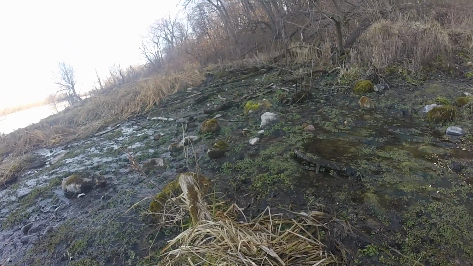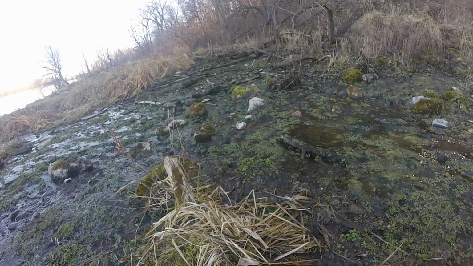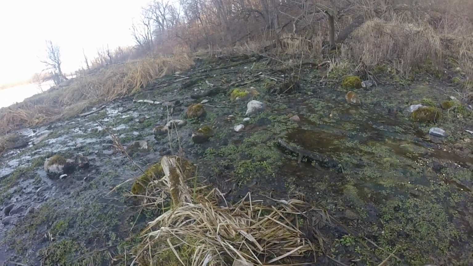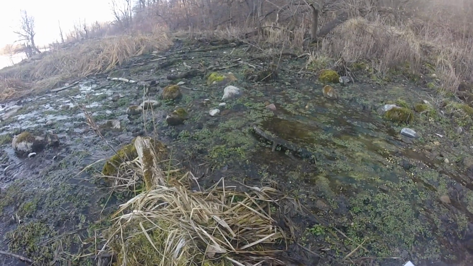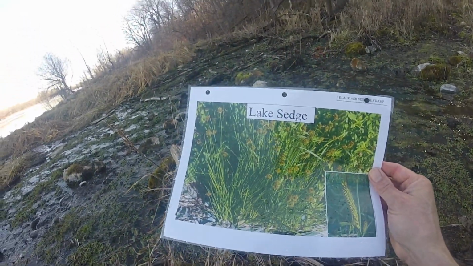Sometimes people use the mnemonic "sedges have edges," and that works in many cases. Not all, but it usually works. So sedges have edges, and this one is unique. This is the lake sedge. And I've got a picture ready to rock here.